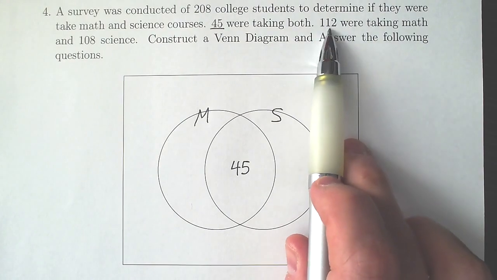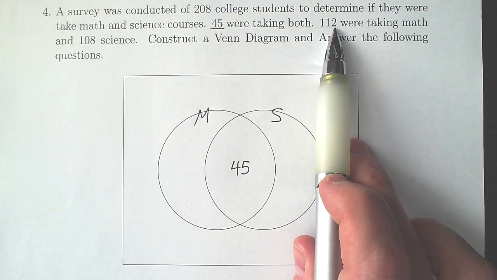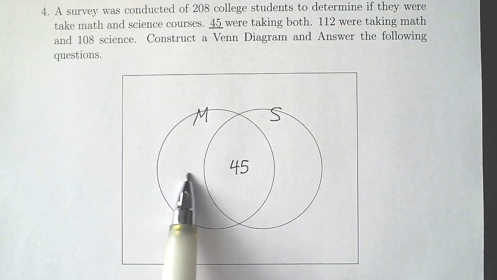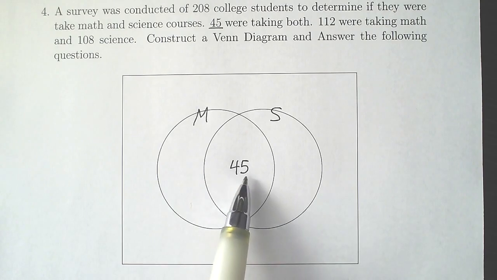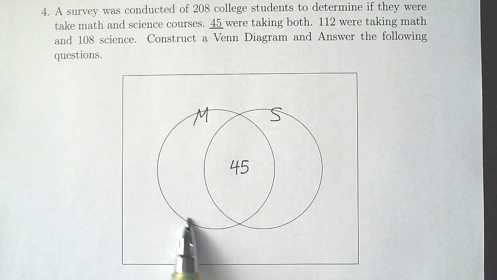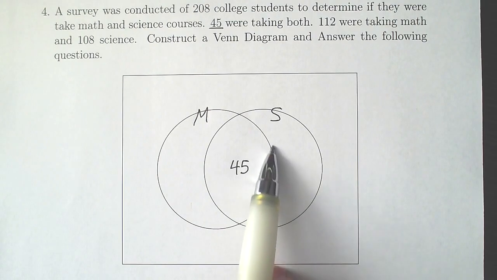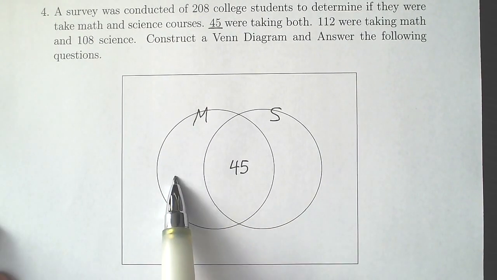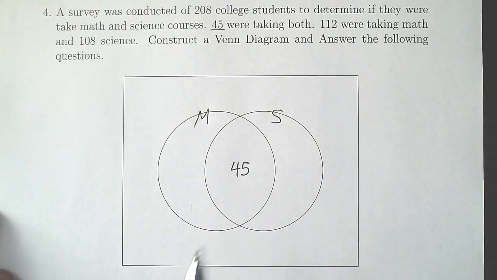Now, 112 students were taking math, but don't write 112 here, right? You don't want to write 112 because you already have 45 students in the circle of math. The circle of M already has 45 students. So if you put 112 here, that's going to be too many.